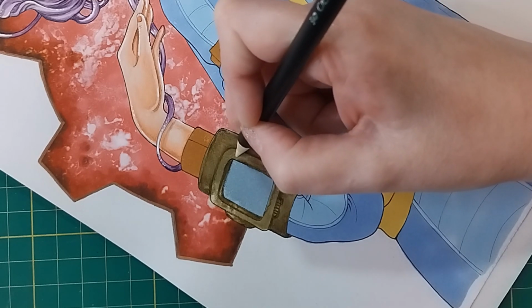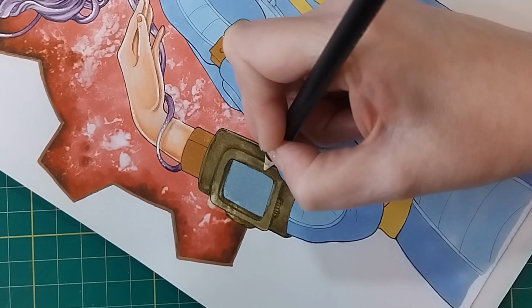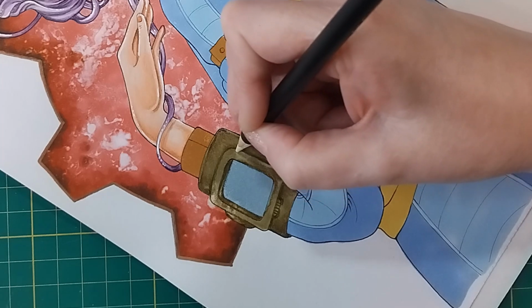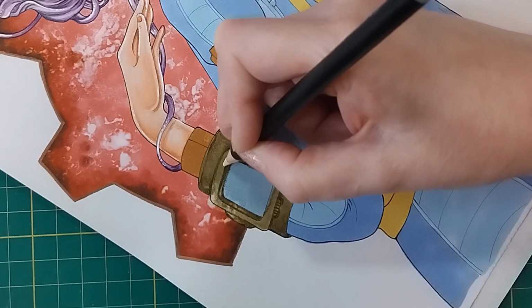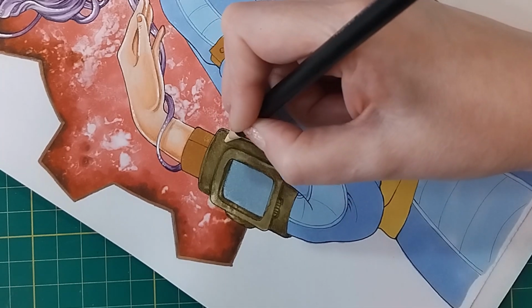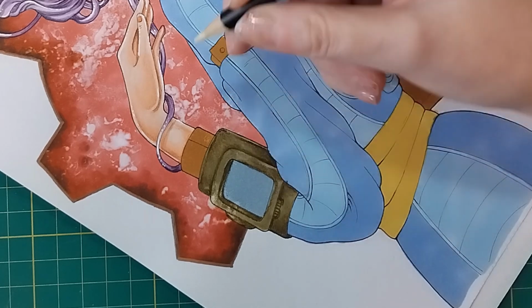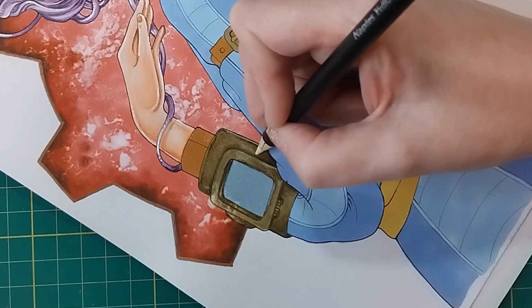This is a Naples Yellow Light. I'm going to put a few little kind of touches of this one. Again, this is more of a highlight colour, so I'll add it along this edge where the light would be coming in.